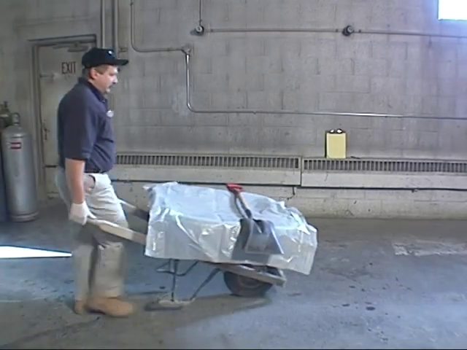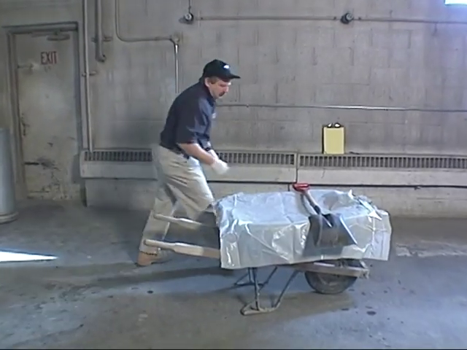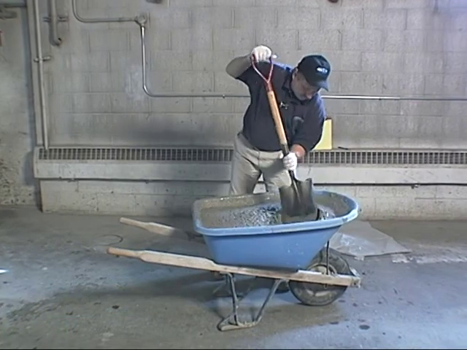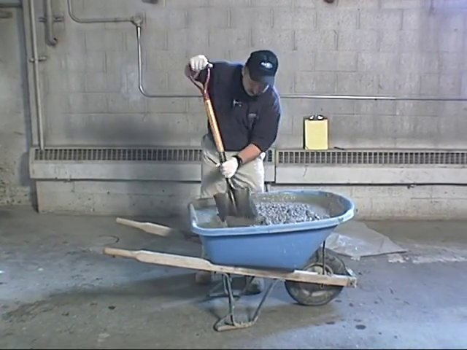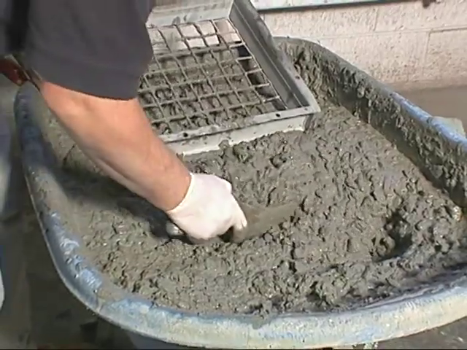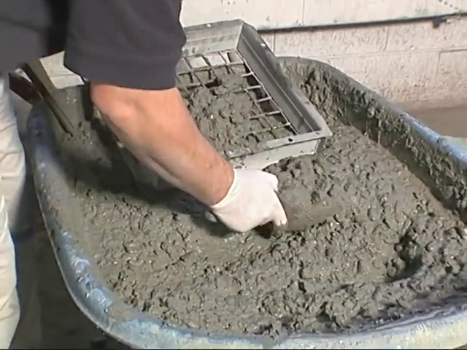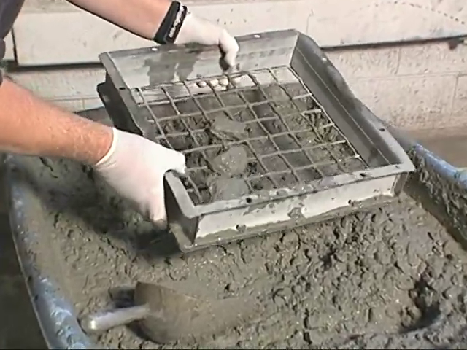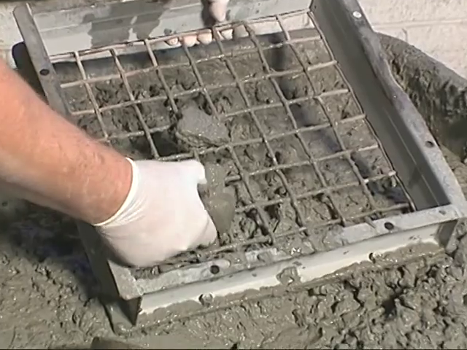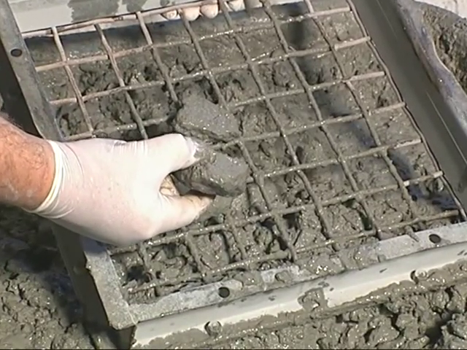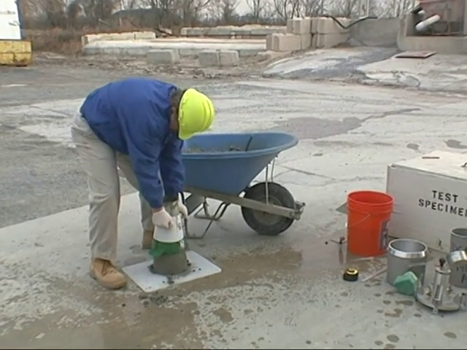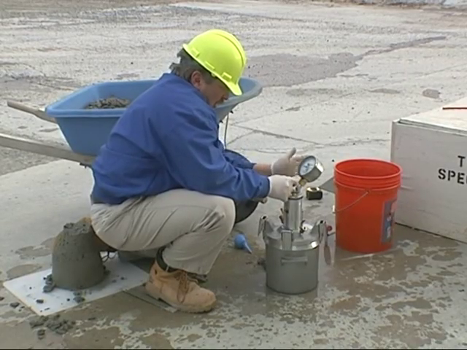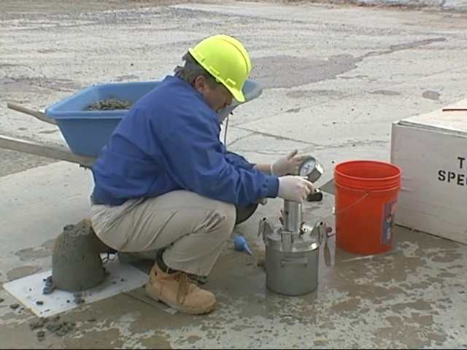6. Transport the sample to where the tests are to be performed. 7. Combine and remix with a shovel. 8. If the concrete contains a maximum size aggregate larger than the test method allows, then the concrete will need to be wet sieved through the appropriate sieve size. 9. Start tests for temperature, slump, and air within 5 minutes of obtaining the final portion of the composite sample.